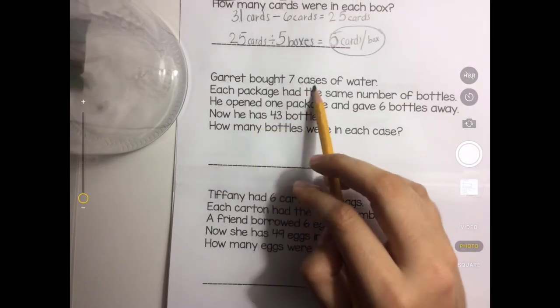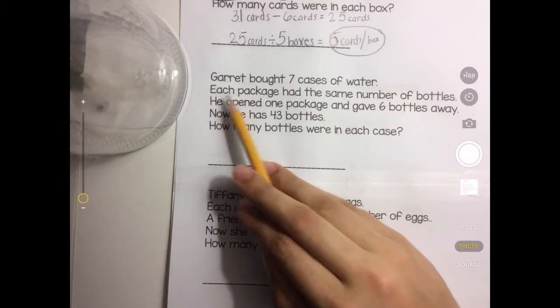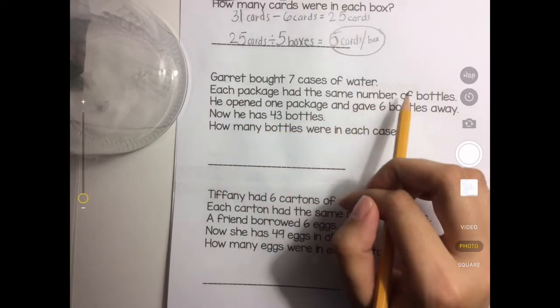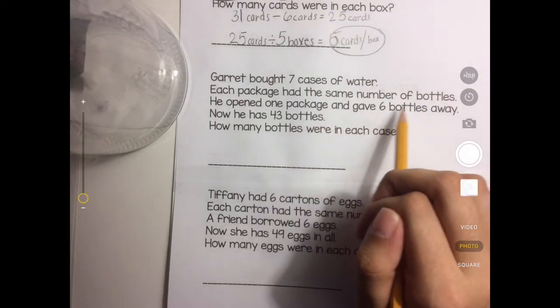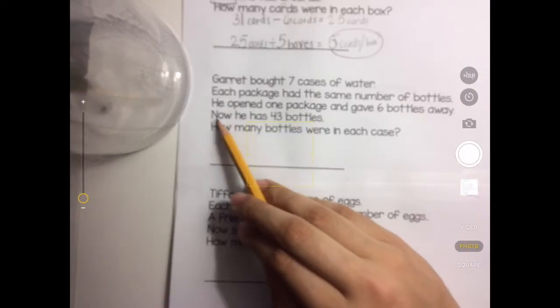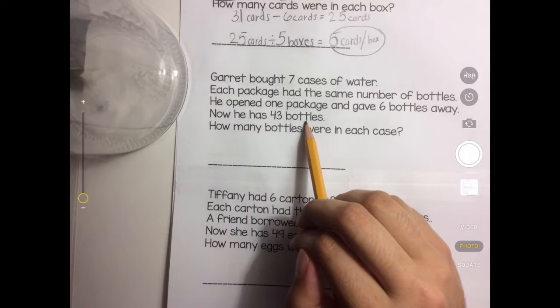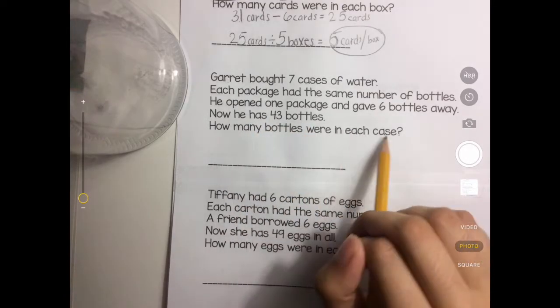Garrett bought 7 cases of water. Each package had the same number of bottles. He opened one package and gave 6 bottles away. Now he has 43 bottles. How many bottles were in each case?